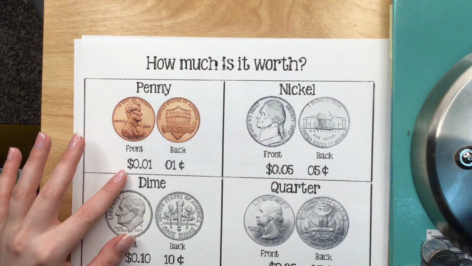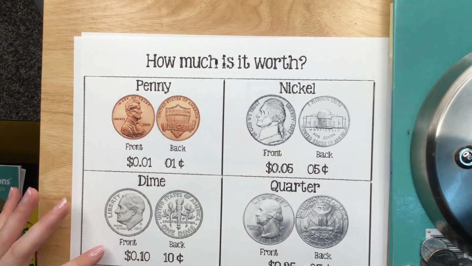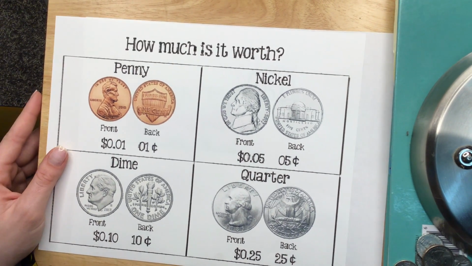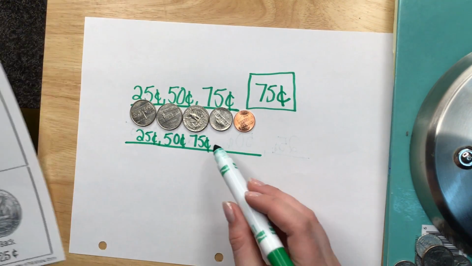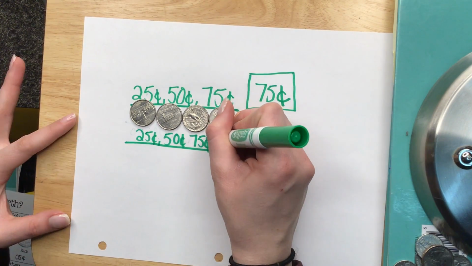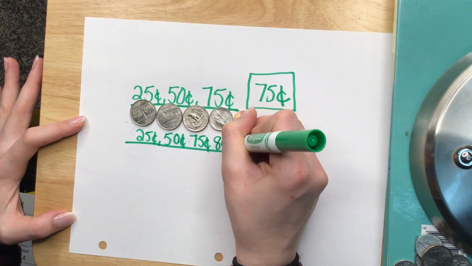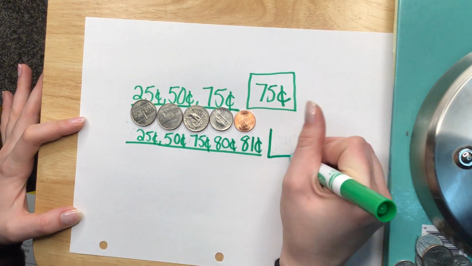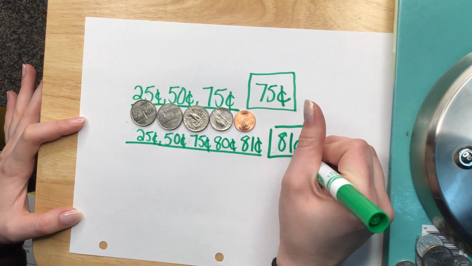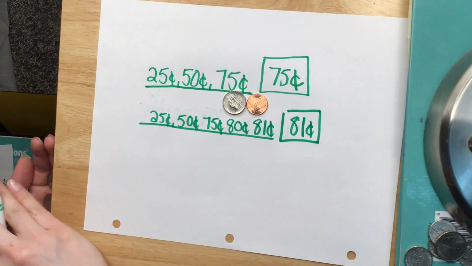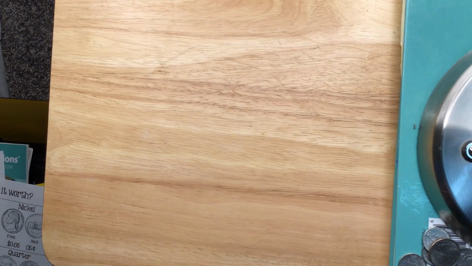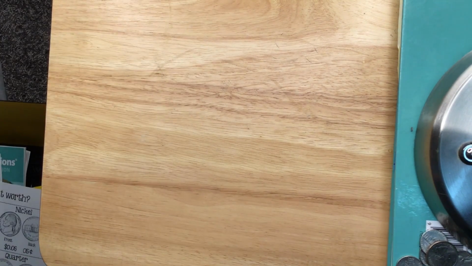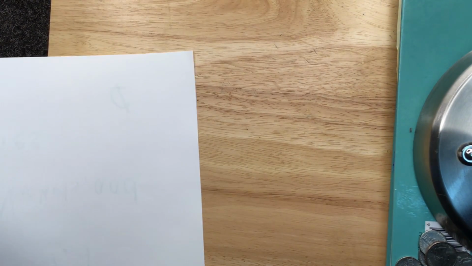So I have the penny here worth 1 cent, the nickel worth 5 cents, the dime worth 10 cents, and the quarter worth 25 cents. So I'm going to use this as I'm looking at my coins just to make sure I have the right values. So then I'm going to add 5 cents to 75, making it 80 cents. And if I add 1 penny to 80 cents, I have 81 cents. The total number here would be 81 cents. Let's try a couple more examples together. Grab a paper real quick.